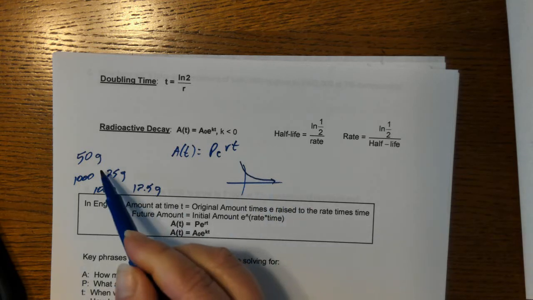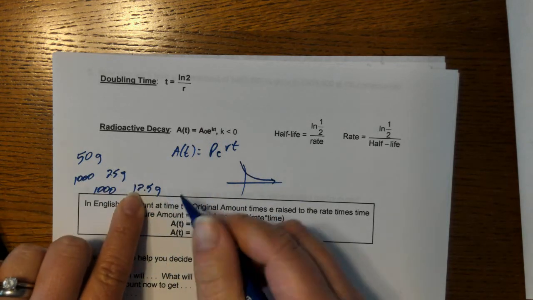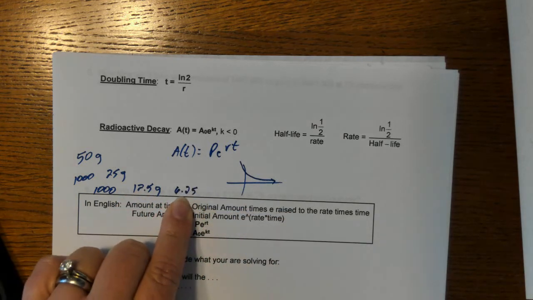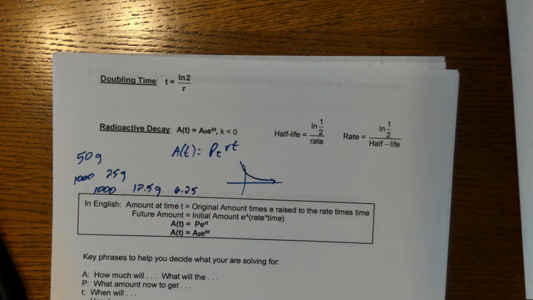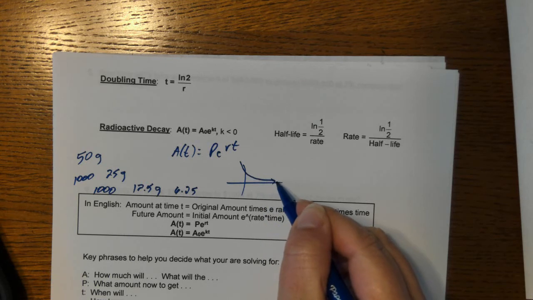Okay? If I kept cutting this amount of the substance in half, from 50 to 25 to 12.5, then it would go to 6.25, and then 3 point something, and then a little less than 2, and so on. I would technically never get to 0. Now, it would eventually get to such a small amount that it might as well be 0. It's such a small amount that you can't even hardly count it or recognize how much there is. It's basically 0 for practical purposes. But technically, the amount will never get to 0. It will approach 0 but not get there.